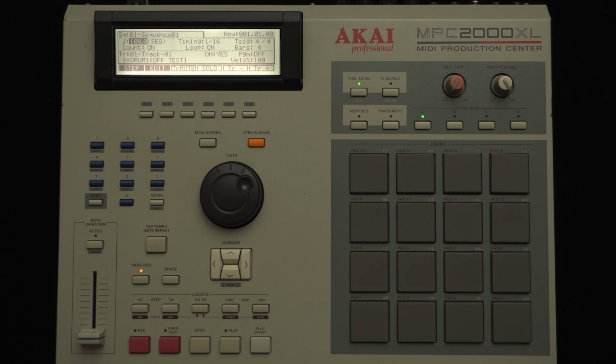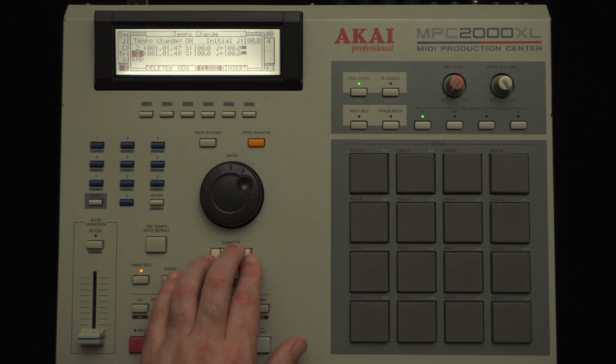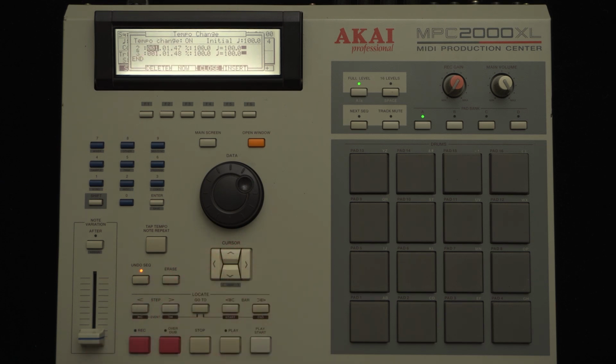Next, we'll take a look at how we can add tempo changes into our sequences. So hitting open window on the tempo field reveals where you can insert specific changes in your sequence's tempo. This process is similar to the step edit functionality, by inserting an explicit BPM value at certain points in time. So on this page, you can insert and also delete those changes in tempo. Pressing now inserts the current time displayed on the main screen into your list of tempo changes, and then you can review your tempo changes by cursoring up and down the list.